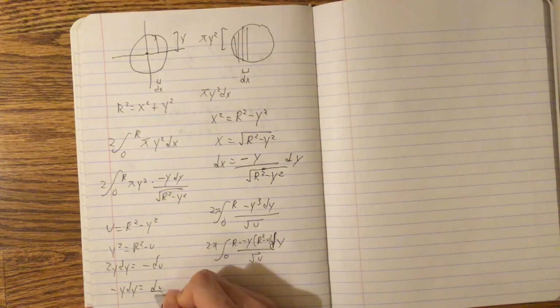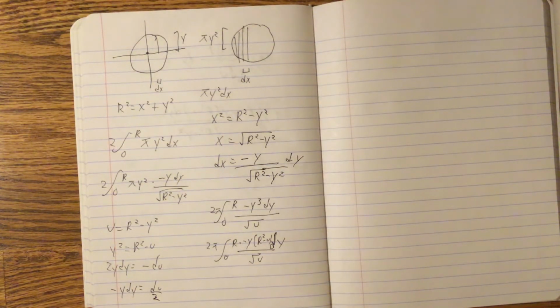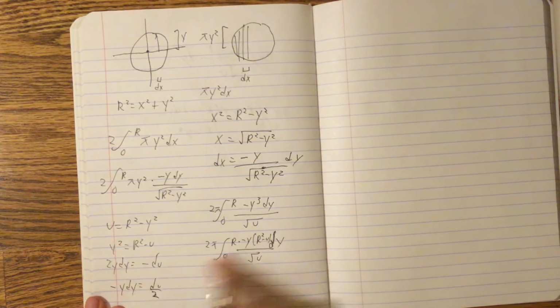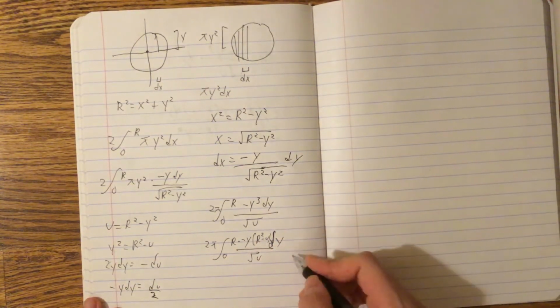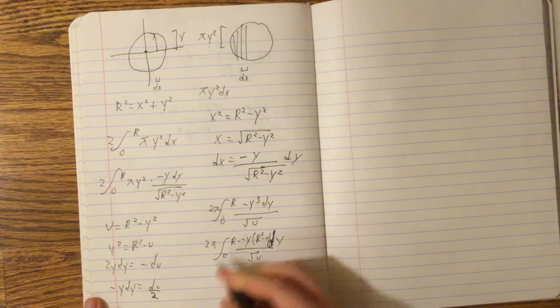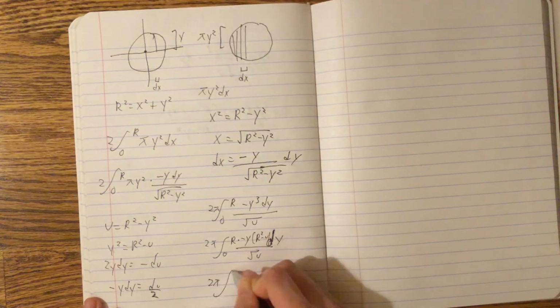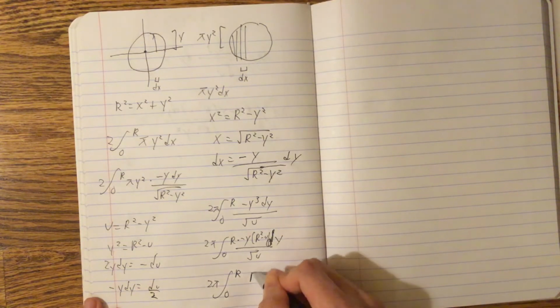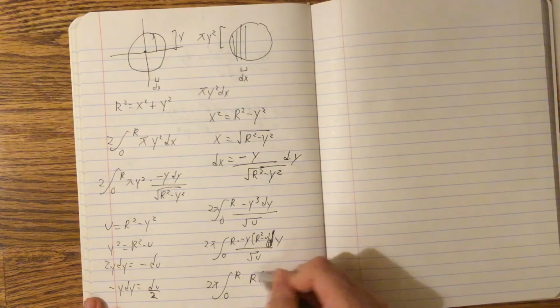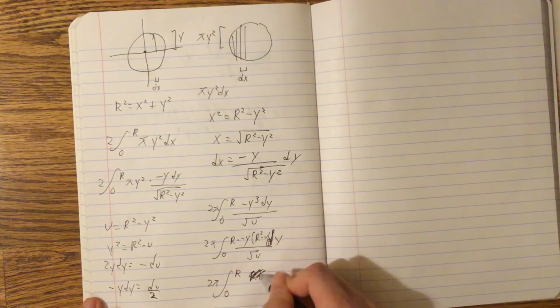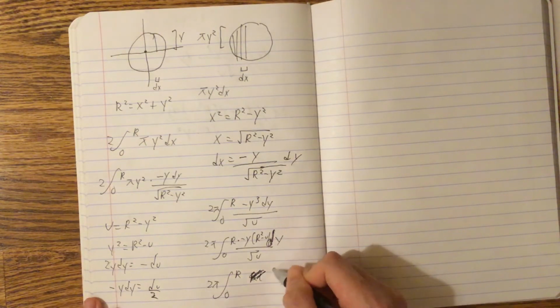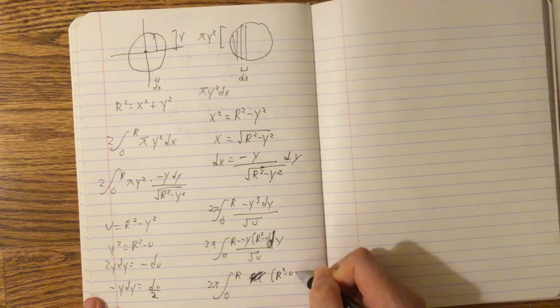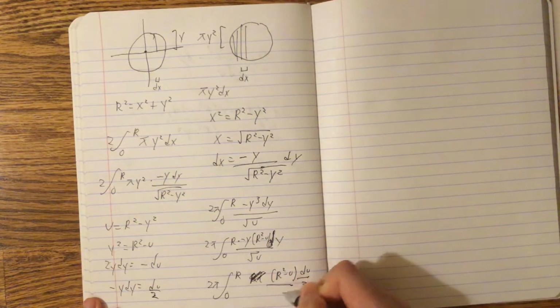Let me review my work here. Yeah, I think this is correct. So we plug this negative y dy into here. We get, oh my, what's going on here? We get 2 pi, 0 to r times... no, oh, that r is part of the limit. Then it would be r squared minus u, du over 2 times root u.